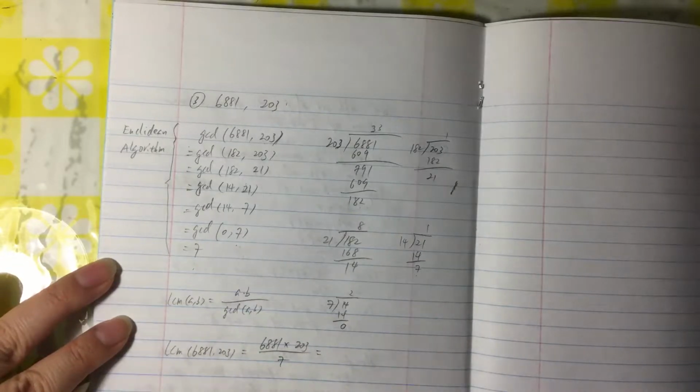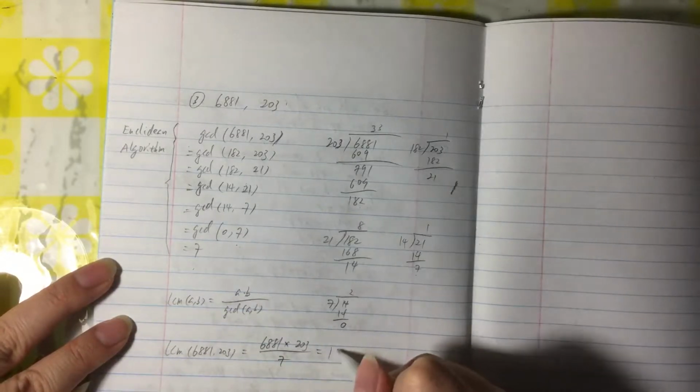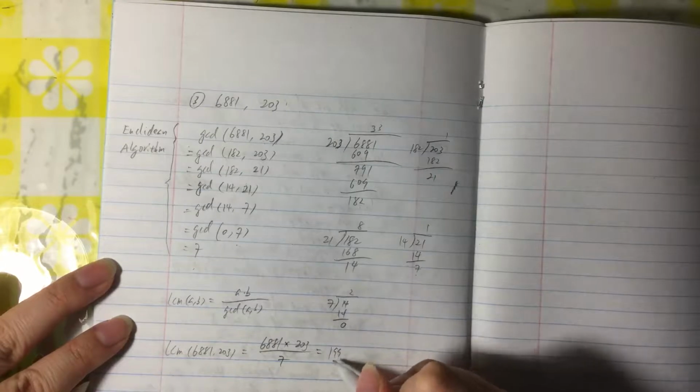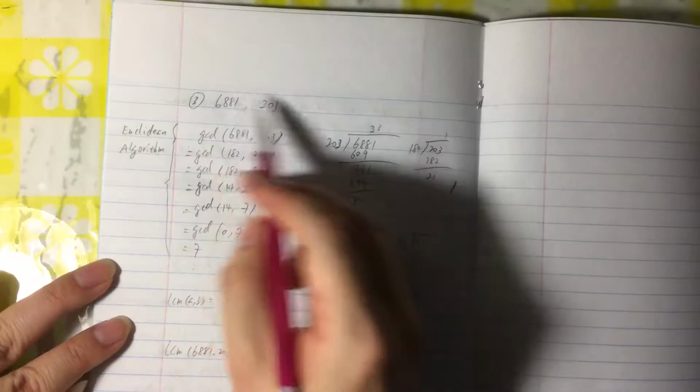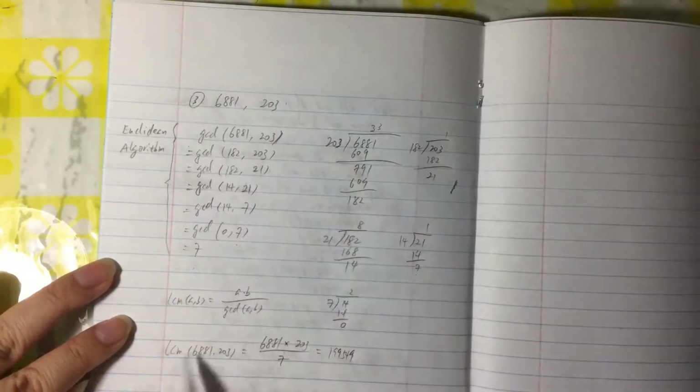Here I use my calculator. I get 199,449. That's the least common multiple of these two numbers. That's a GCD. That's an LCM. That's the example.